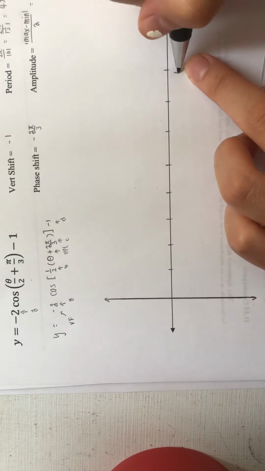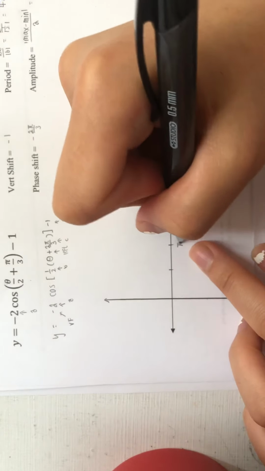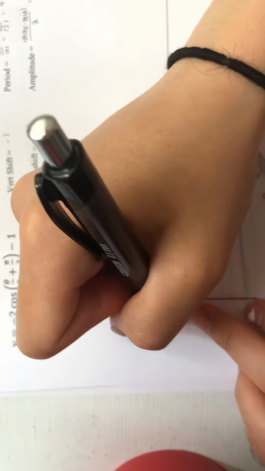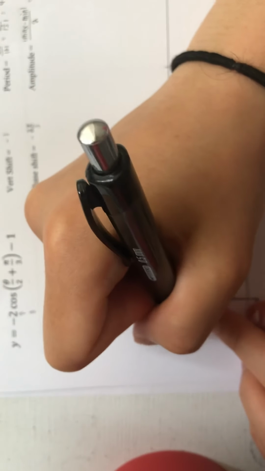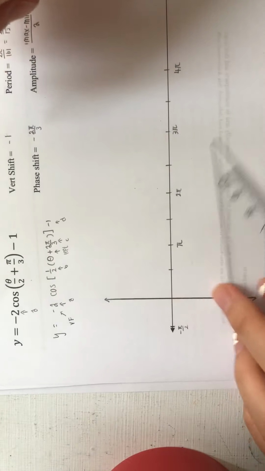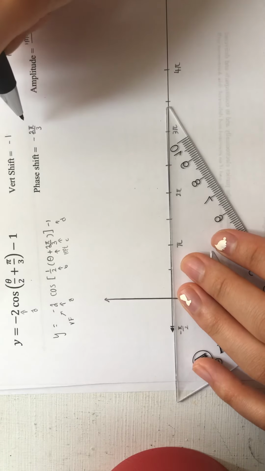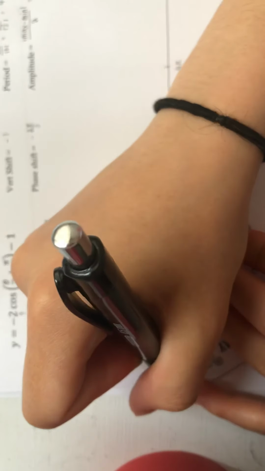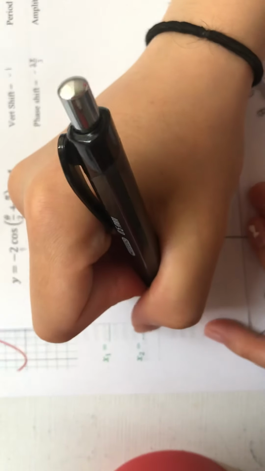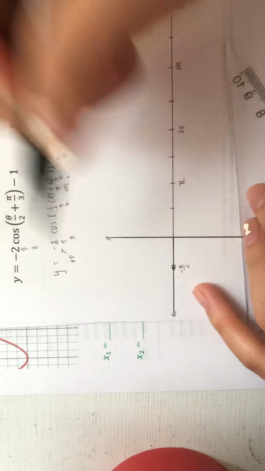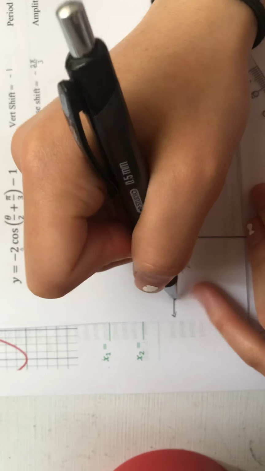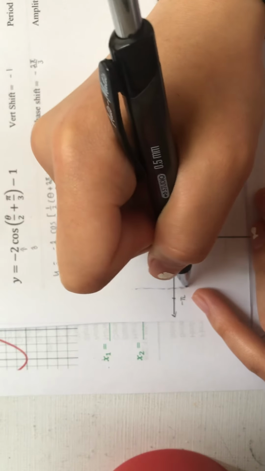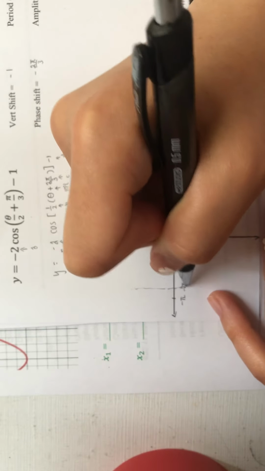I will have this as 4 pi. This is pi, 2 pi, 3 pi, and 4 pi. And this right here will be negative pi over 2. Since the phase shift is negative 2 pi over 3, we will have to expand this a little bit. Negative 2 pi over 3 should be approximately here.